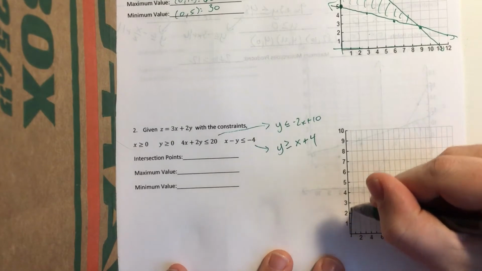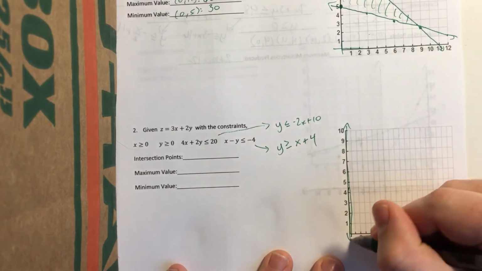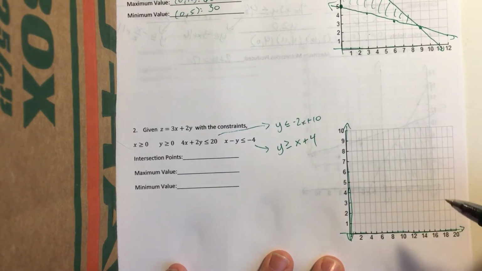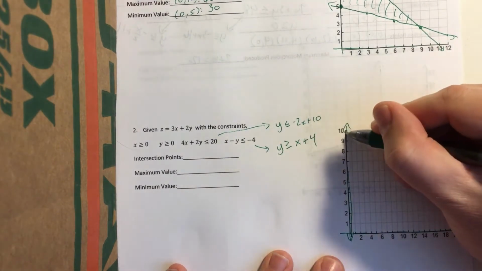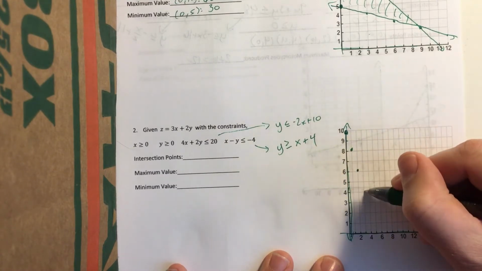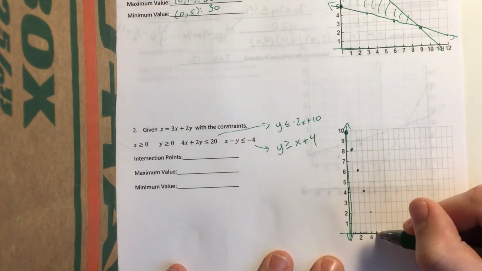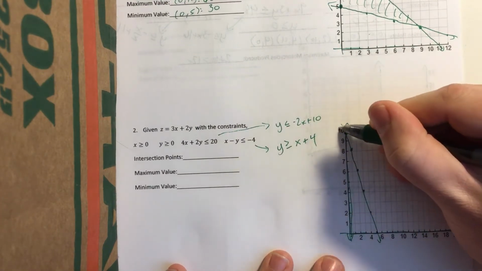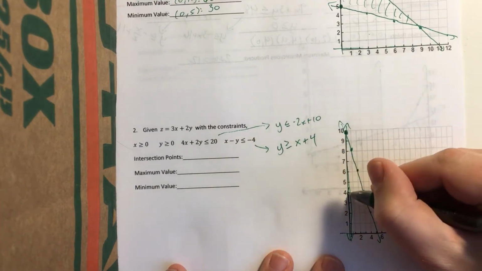If I graph these, those two are easy. This one has a y-intercept of 10 and goes down 2 over 1. This is kind of funky with these rectangles. And x plus 4.